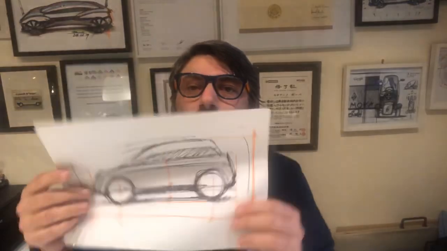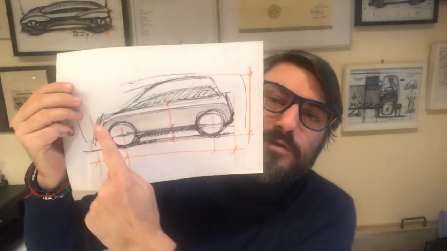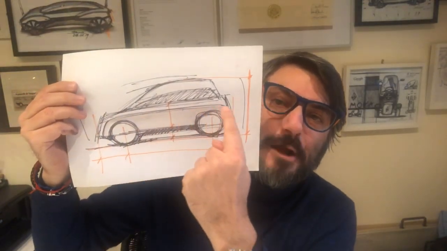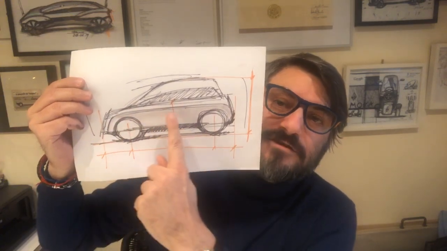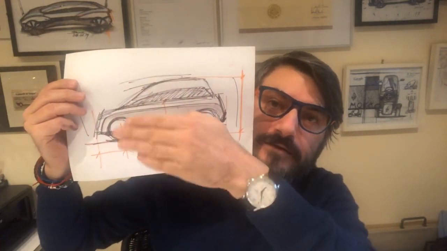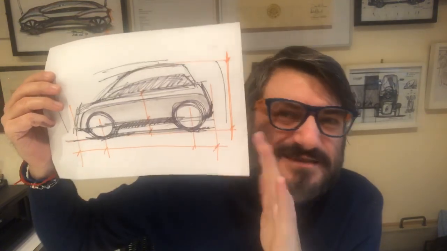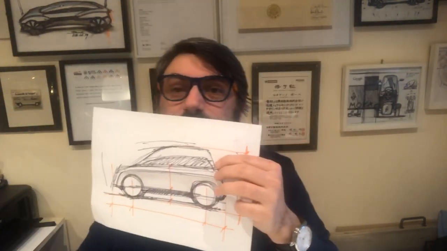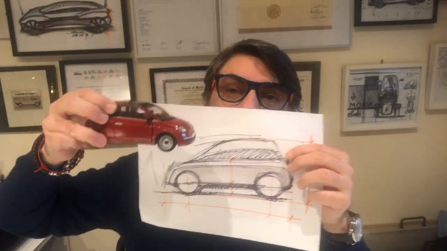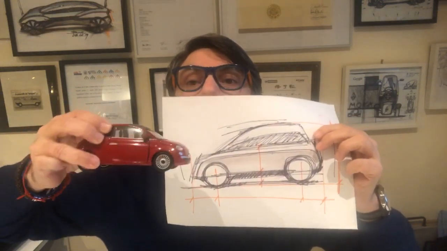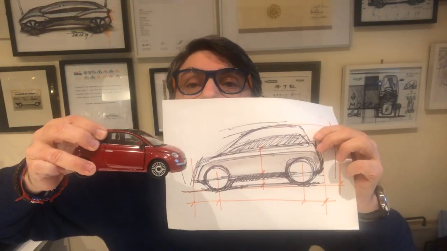Okay, let's see. Can you see? I put the marker where this line is. And this is our section. This is a cylinder, and this cylinder is very simple, just like our Fiat 500. You see? Very similar section, okay?